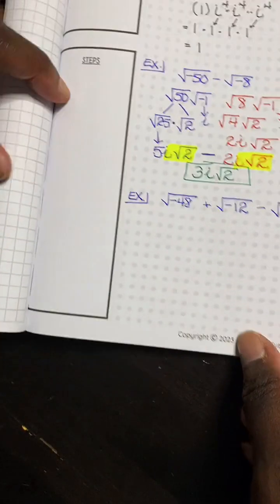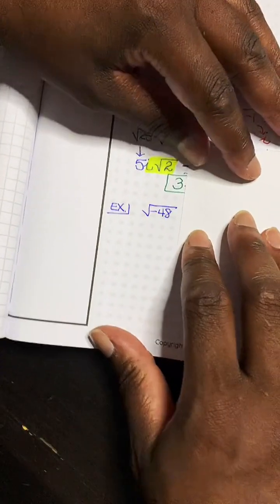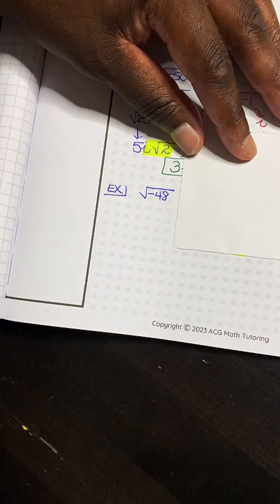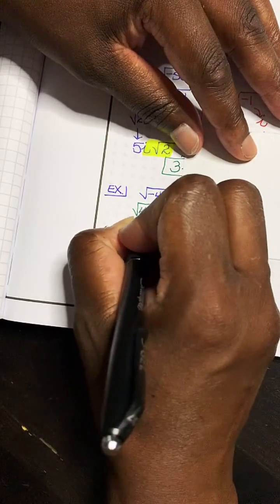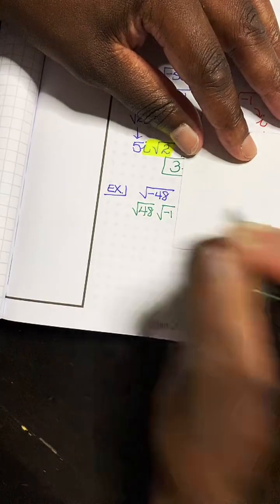So I'll do the 3 and 16. But the first thing that I'm going to have to do is get rid of that i. Get rid of that negative that's underneath this square root. So, if I may, I got my 48. I'm going to go here. I got my -1.